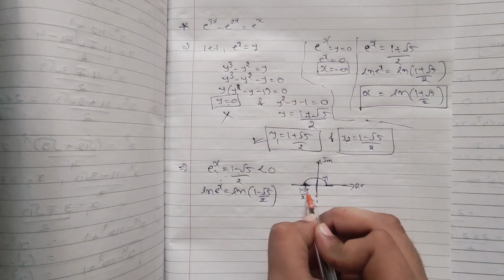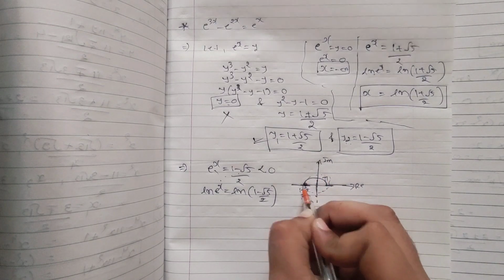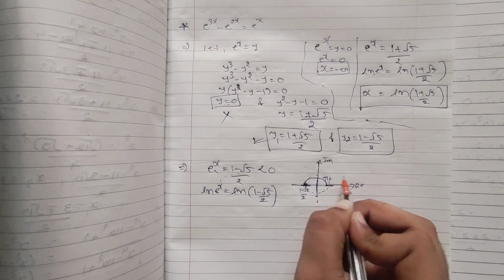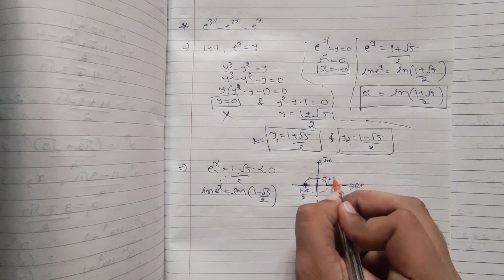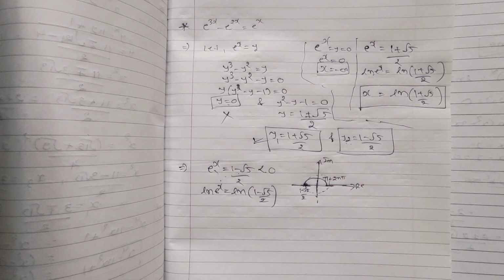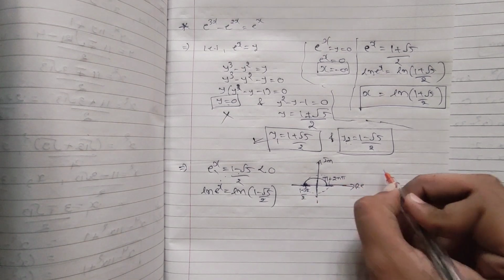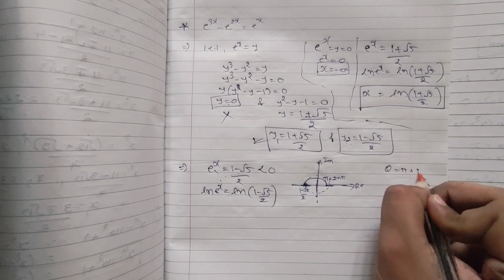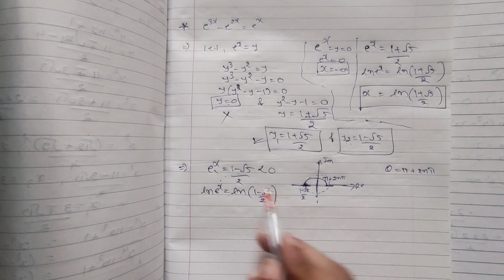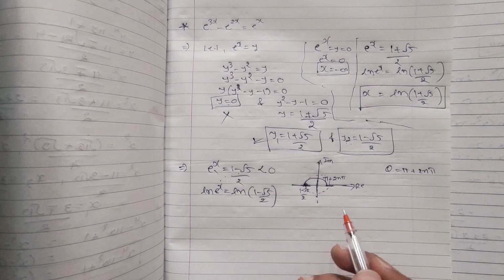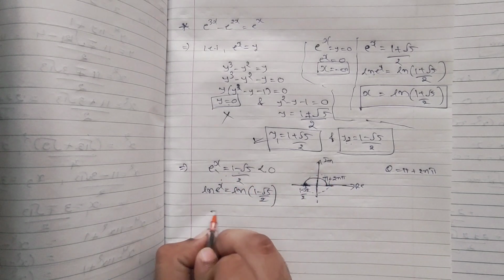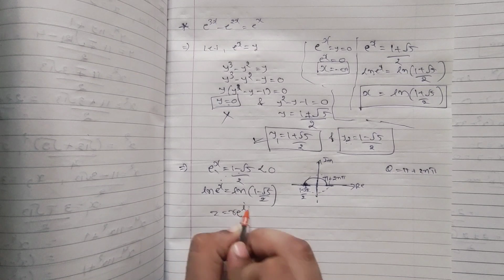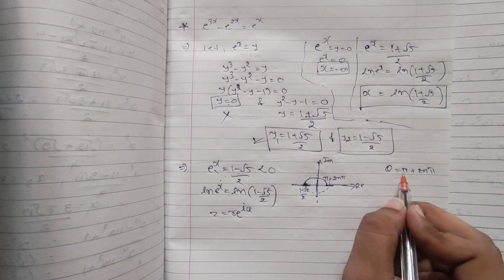And if I take one full circle, then again, right, so pi plus 2 pi plus 2 pi, it will become more and more, right? So I will write in generalized form: pi plus 2n pi, at which I will get (1 minus root 5) divided by 2. This is our theta, pi plus 2n pi, right? If I want to write this in polar form, I will write this equation in the form z equal to r into e raised to iota theta. So in this case, theta I will get pi plus 2n pi.